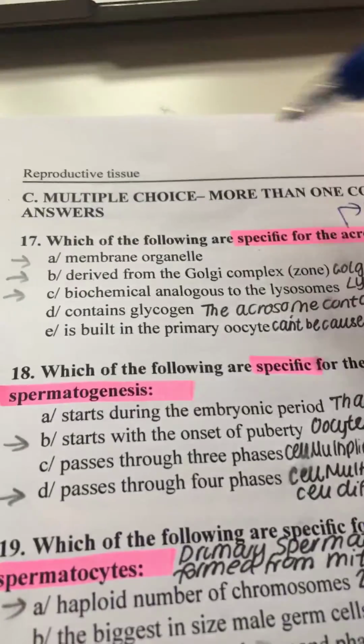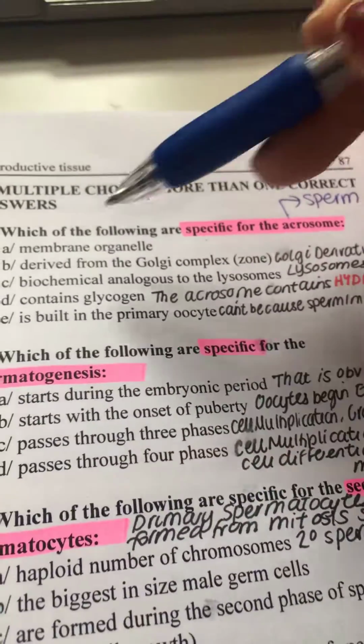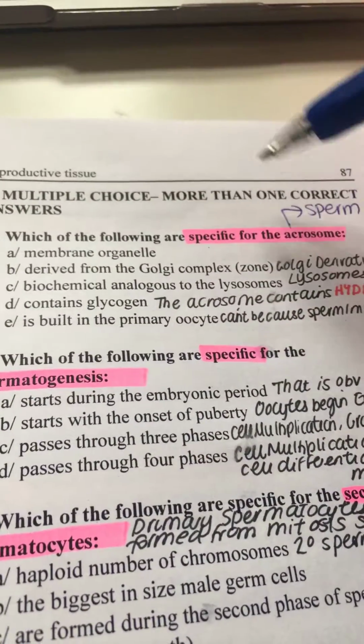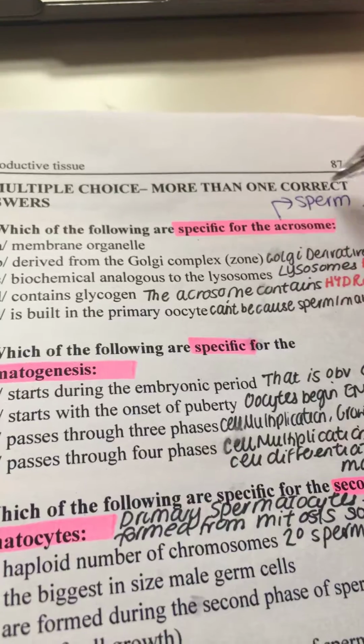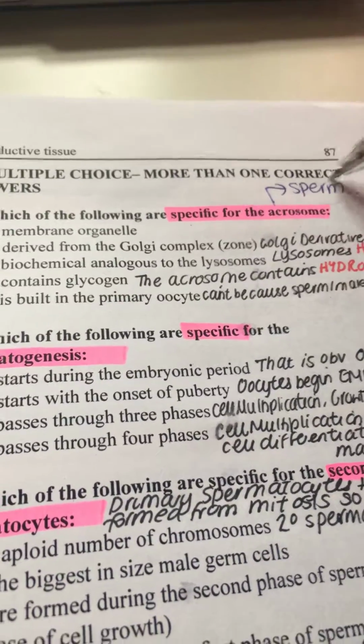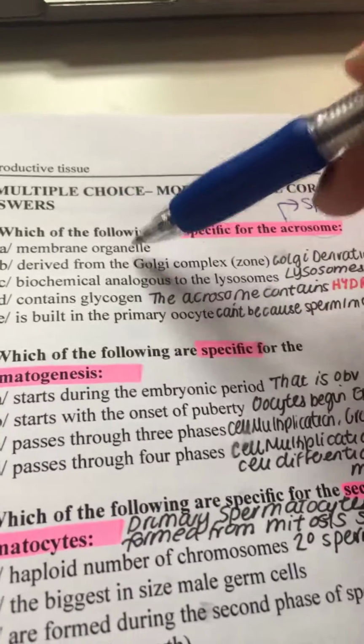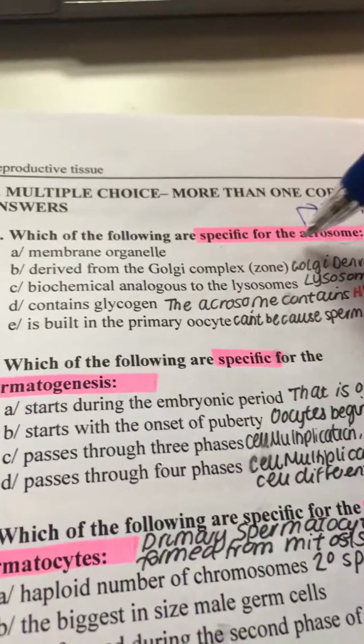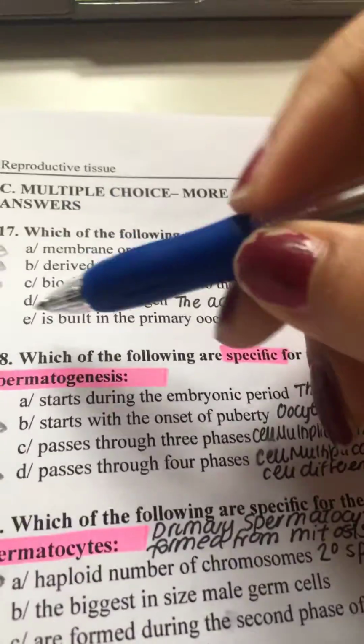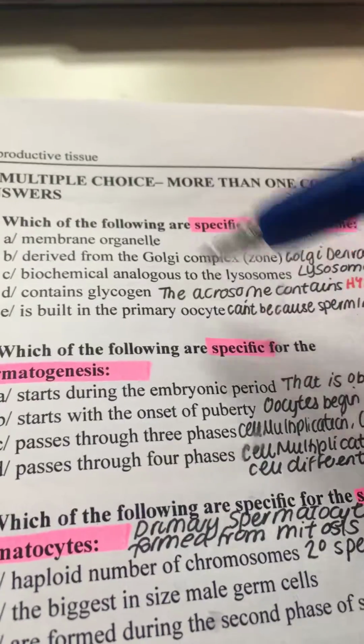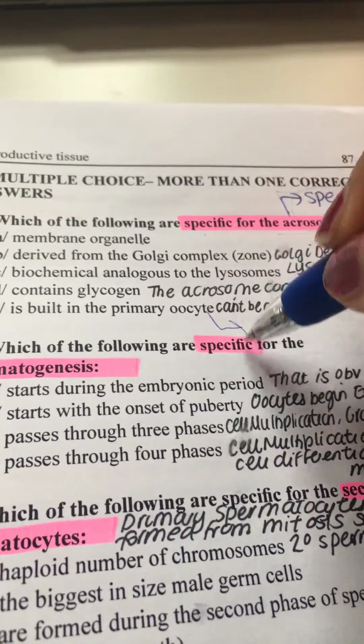These are multiple choice, and here you have to select the correct answers. Which of the following are specific for the acrosome? Basically, the acrosome is within the sperm, and anything within a sperm and acrosome is essentially a membrane organelle. Because this is the acrosome, right? It's referring to the sperm, so it can't be built in the primary oocyte, because the primary oocyte is all for the female reproductive system.